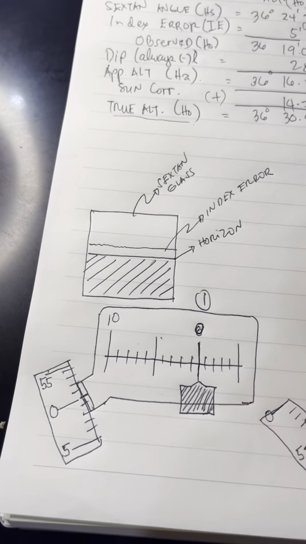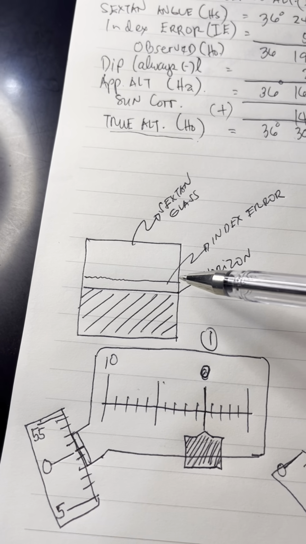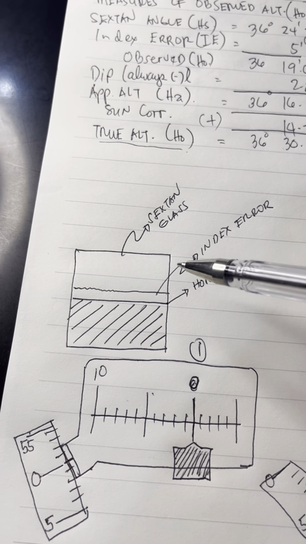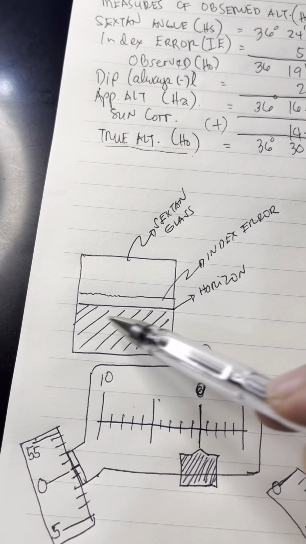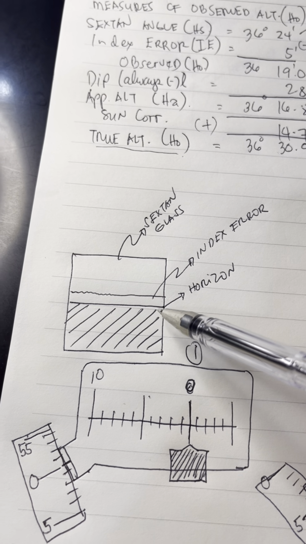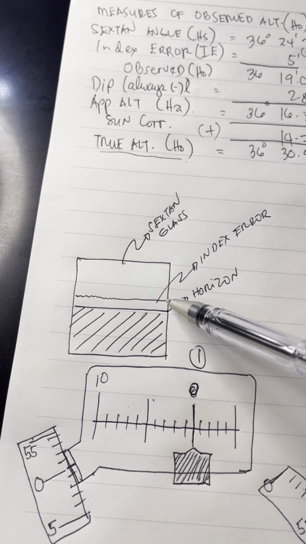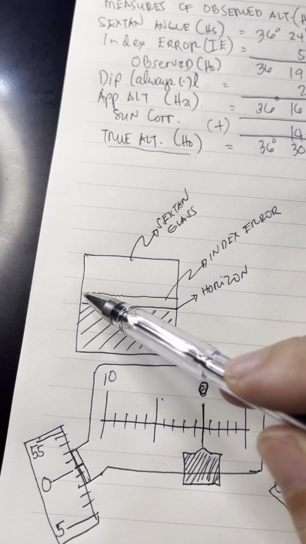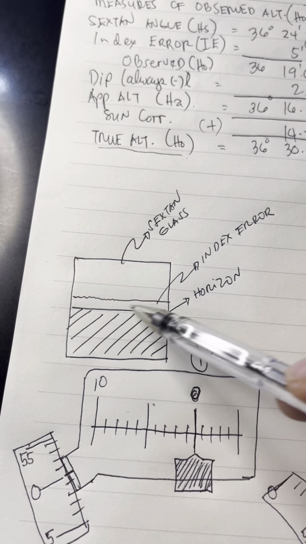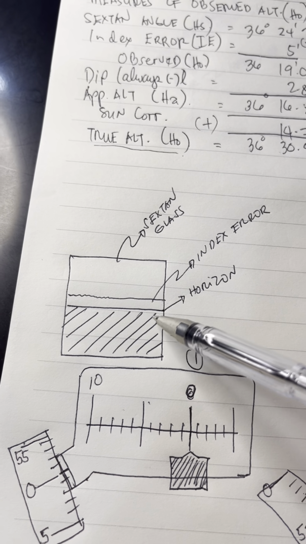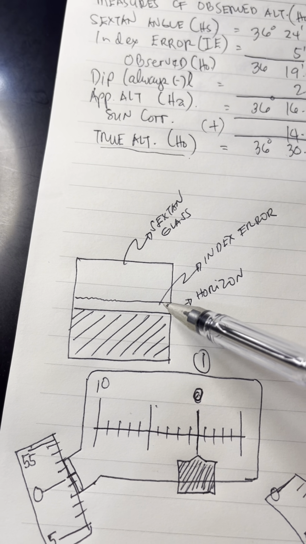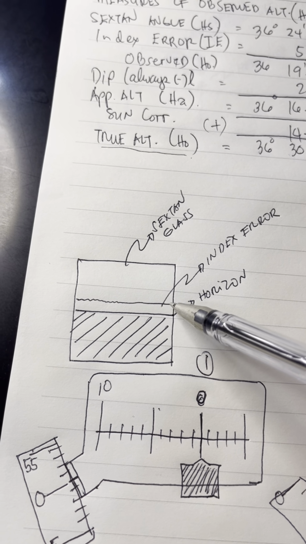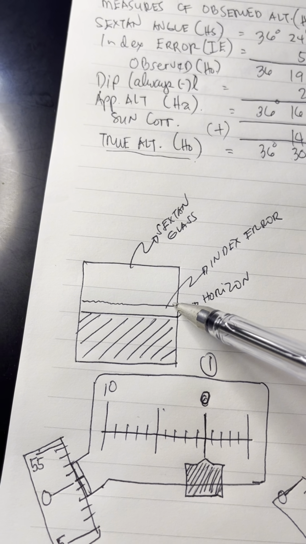So for example, on your sextant glass, this is the actual horizon, but you observe a line, also a line above the actual horizon. So that's what we call an index error.